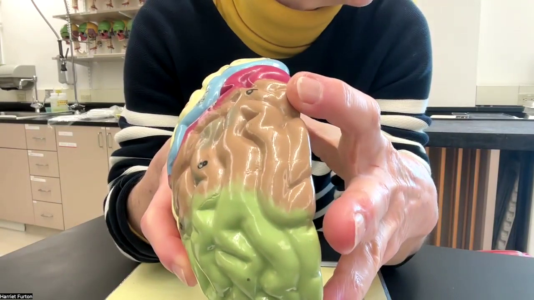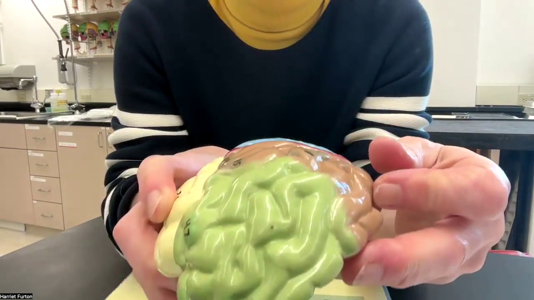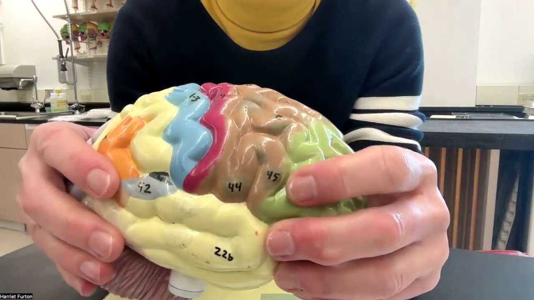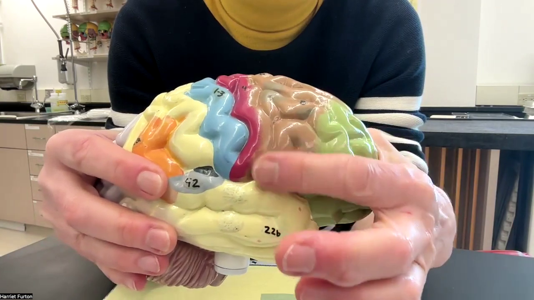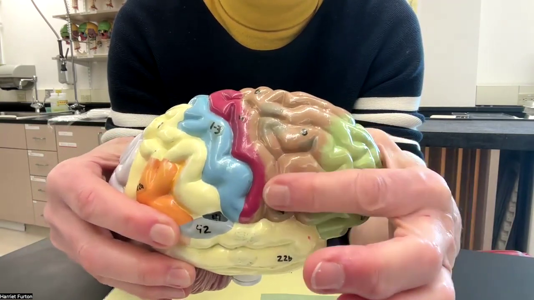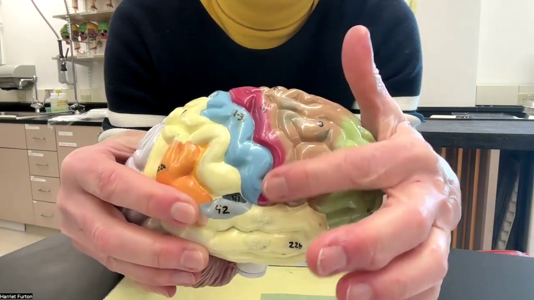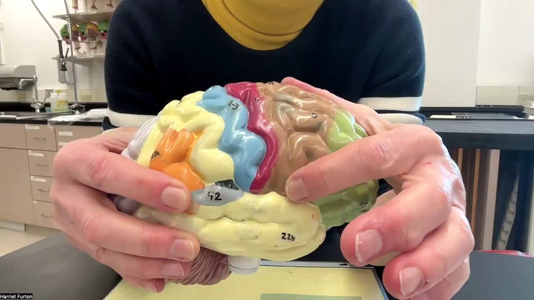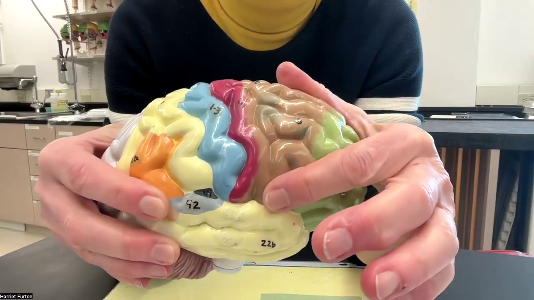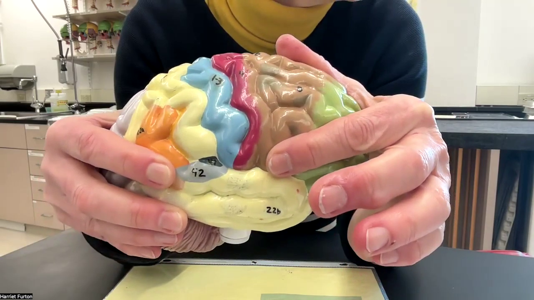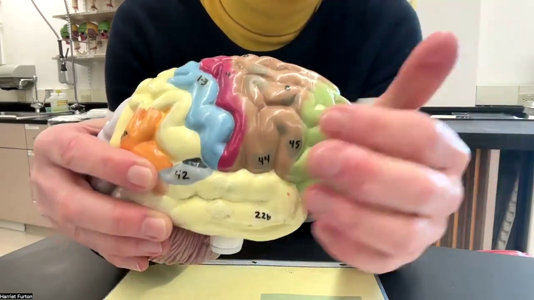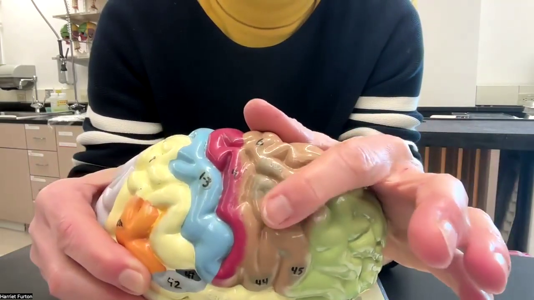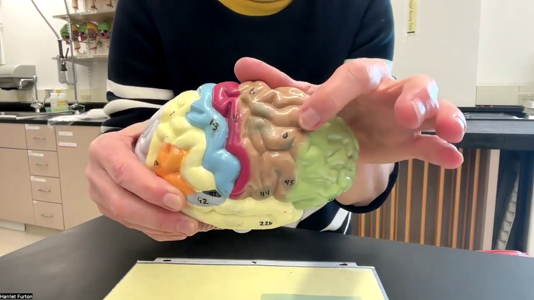We have the Broca area. The Broca area goes with speech. These two areas are anterior to the primary motor cortex and inferior to the premotor cortex. We have the frontal eye field. That is the frontal eye field, this area.